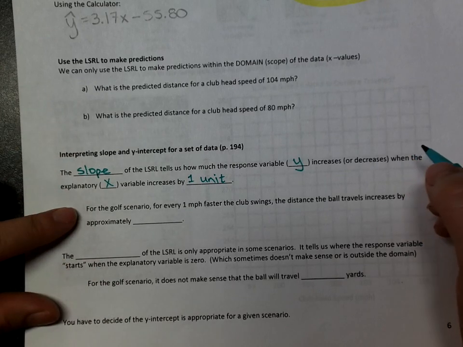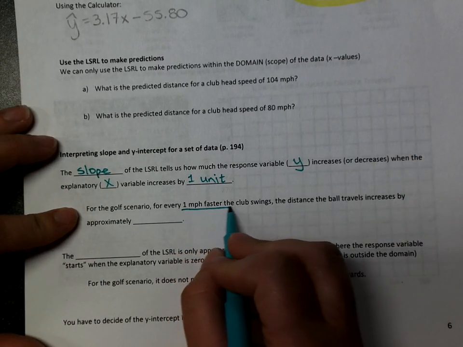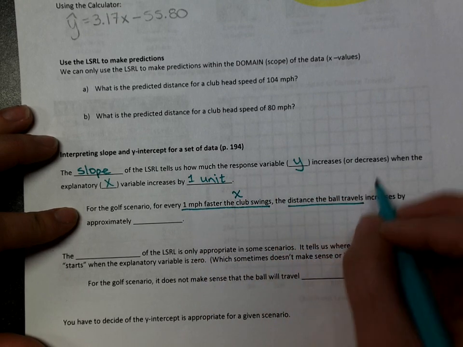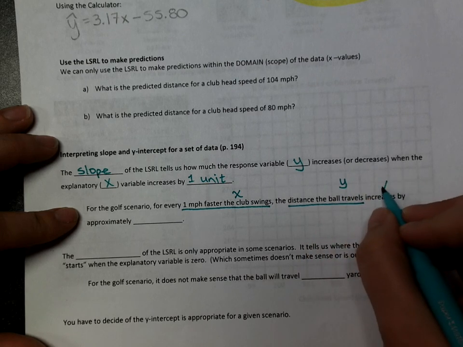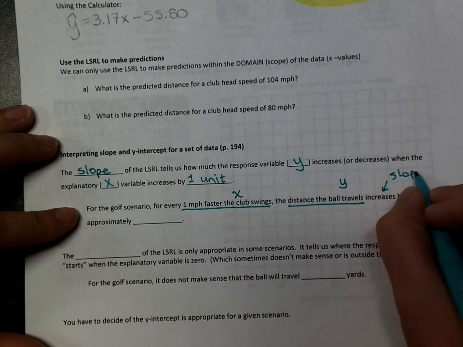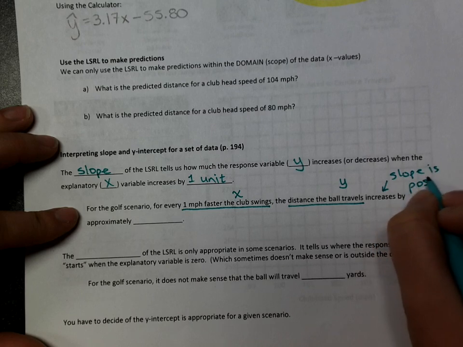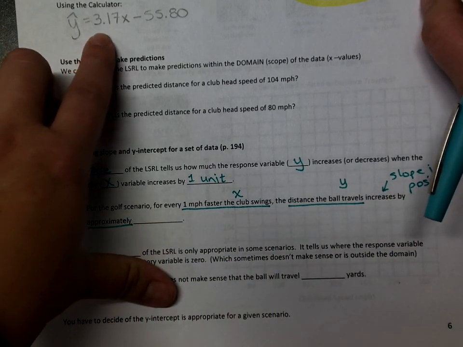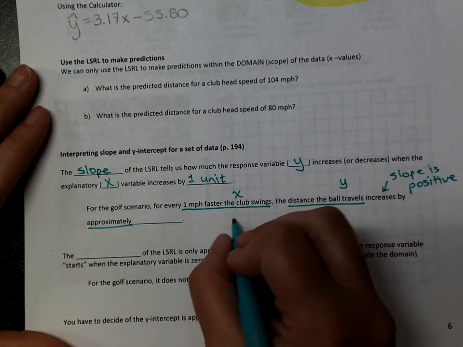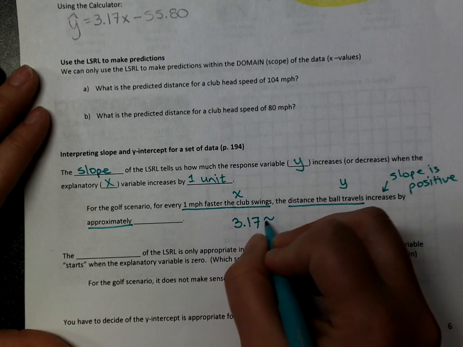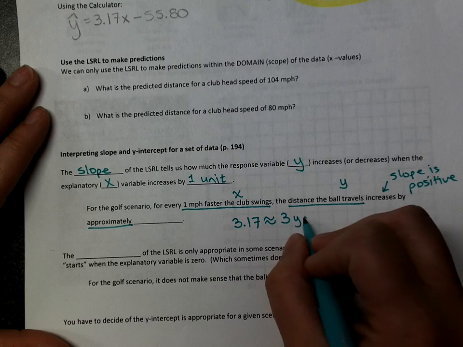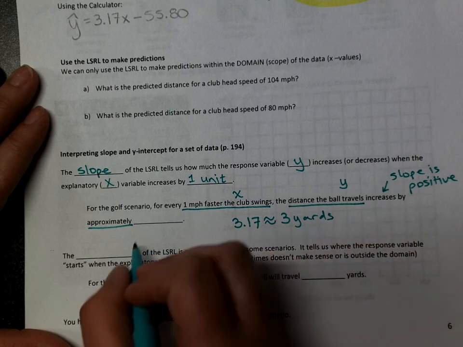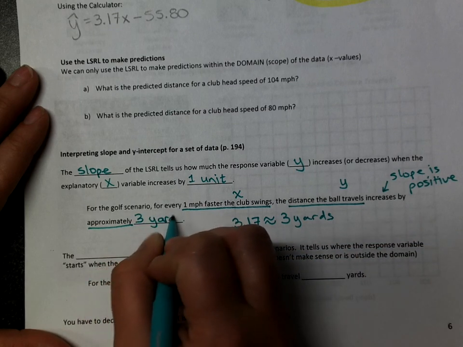So for the golf scenario, for every 1 mile per hour faster the club swings, that is your x variable, the distance the ball travels, which is the y variable, I chose increases because my slope is positive by approximately. Now our slope was 3.17. So 3.17, we can round that off to about 3, and it's being measured in yards. So the ball travels an increase by about 3 yards.